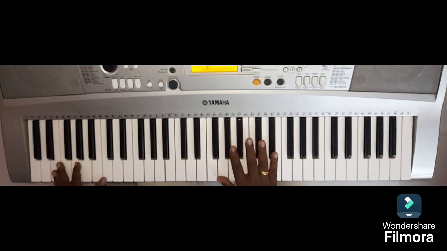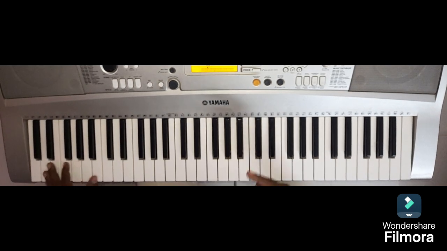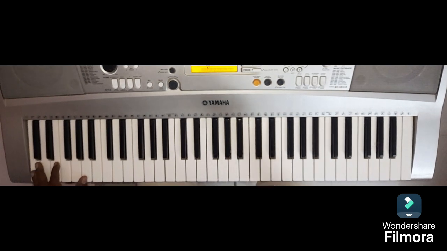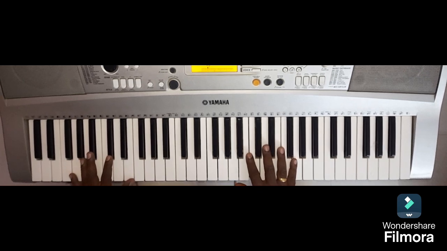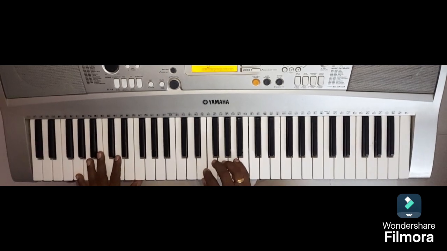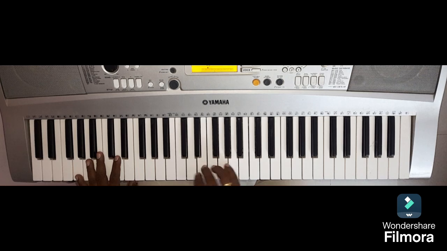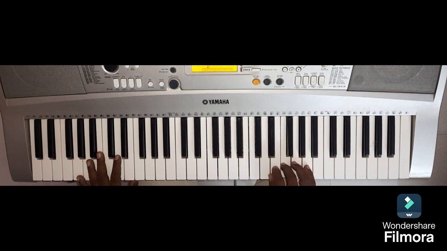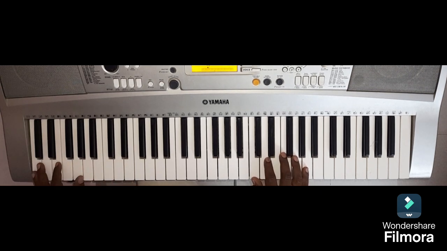In this lesson you will be learning about how and when to change the chords. I'll be explaining this using the classic Jingle Bells song. The tune goes like that, or I'll play in a higher octave. So this is the famous Jingle Bell tune.